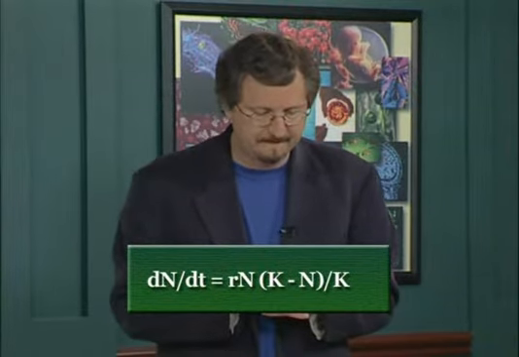The logistic growth equation, you'll recall, added another term to this, a term that included the carrying capacity, and the symbol for the carrying capacity was K, you'll remember. So what we did was add the term (K minus N) over K to the exponential growth equation to give us the logistic growth equation.